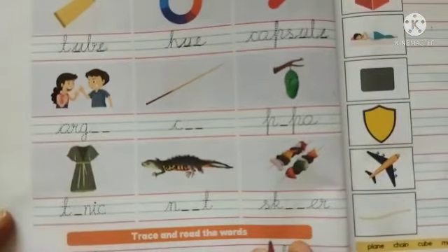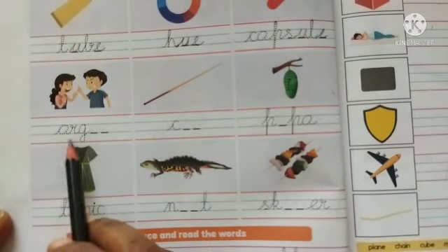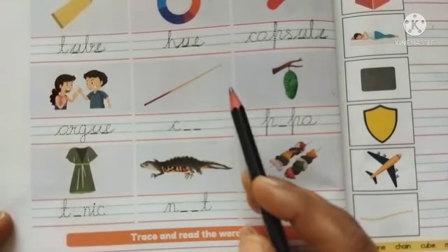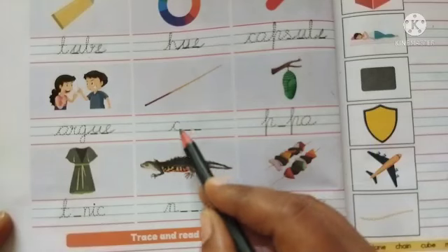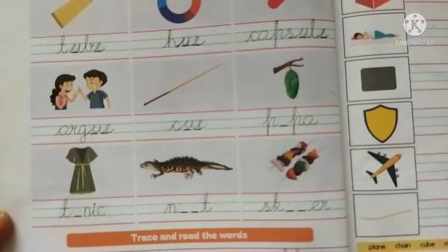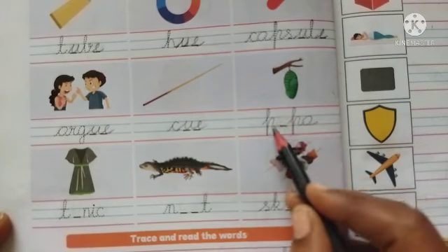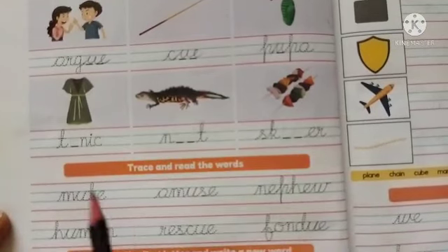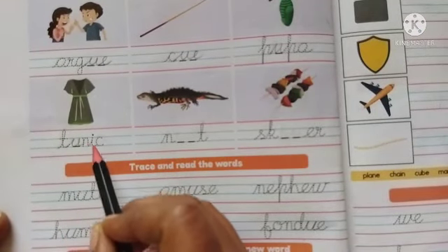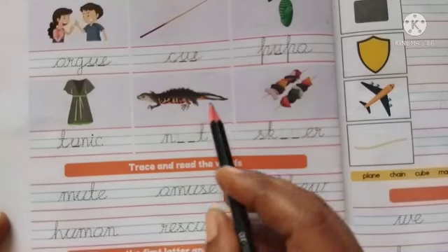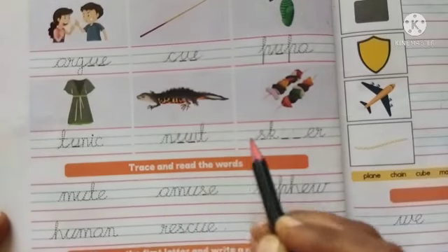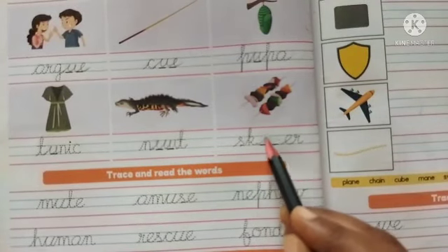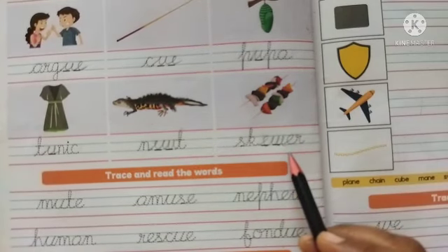Children, you have to trace the remaining letters also. Argue, R-G-U, we write U-E for U sound. Q, K-U, where we write U and E. Pupa, P-U-P-A, letter U for U sound. Tunic, T-U-N-I-C, tunic. Newt, N-U-T. Square, Sk, E and W for U sound here.